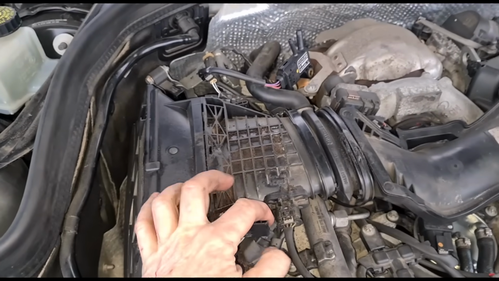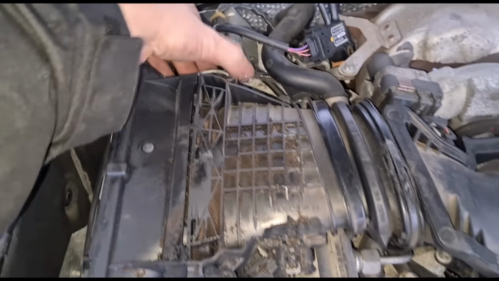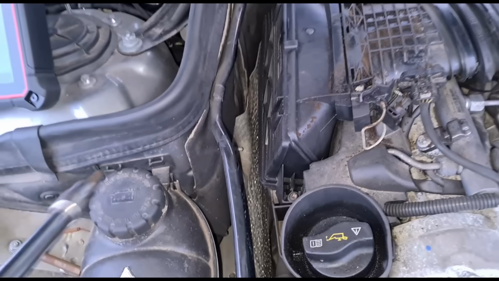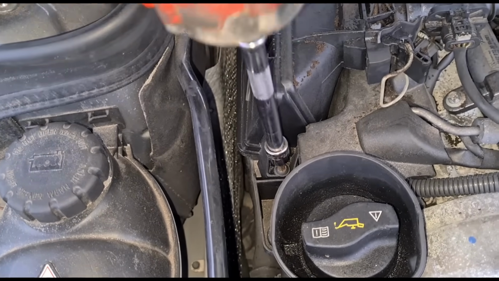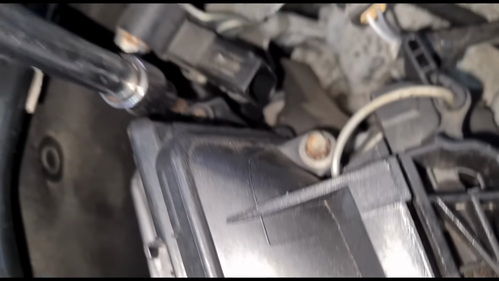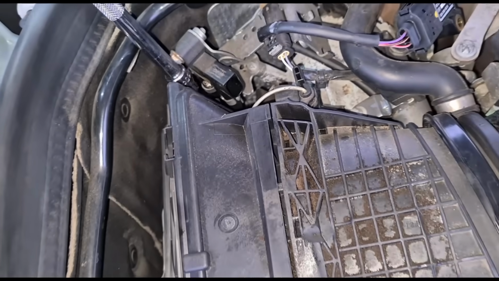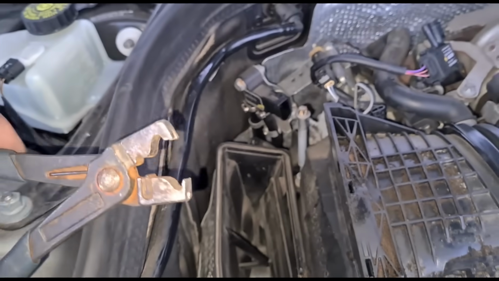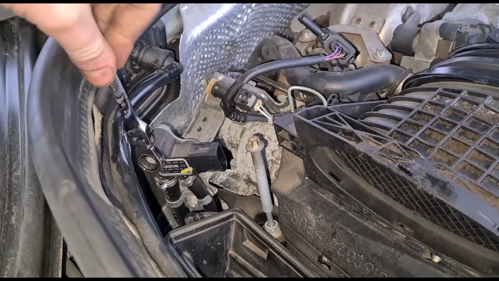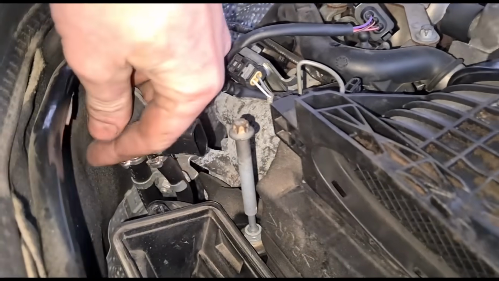So now I'm going to access that sensor a little bit better by removing the air filter box here. Get these clips off. That one's a little bit tight, and then we have a couple of T30 bolts down in here, one on each side over here. Okay, now I've used a pair of these pliers to open the clamps that hold the sensor together. Now we've got here a 10mm bolt that's just holding the sensor mounted to this bracket here.